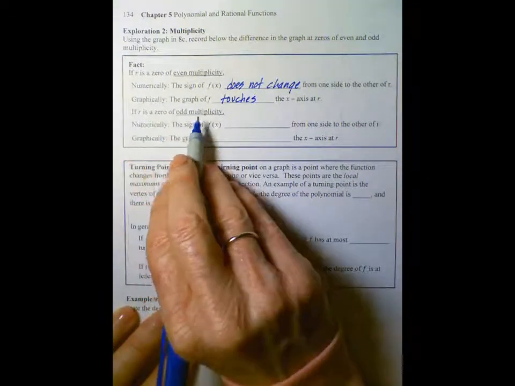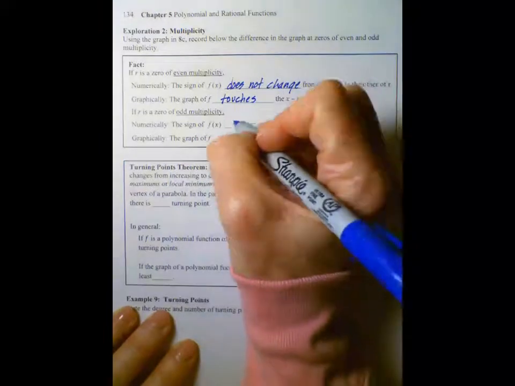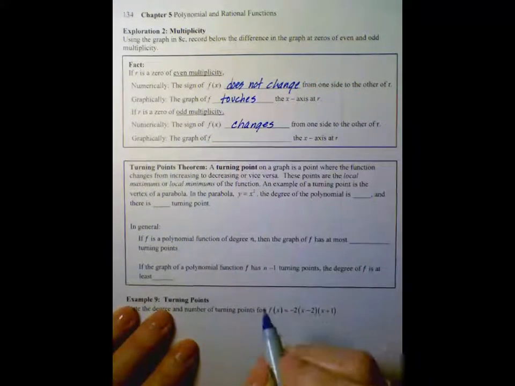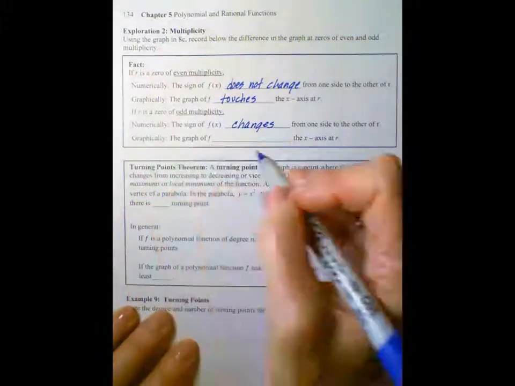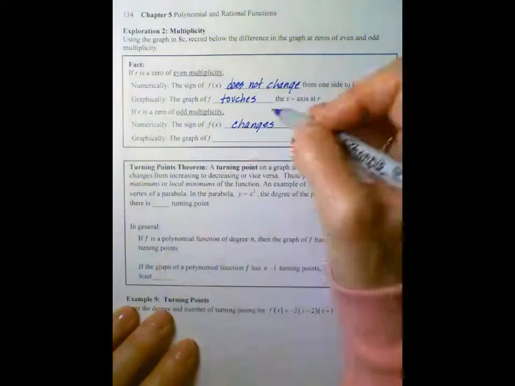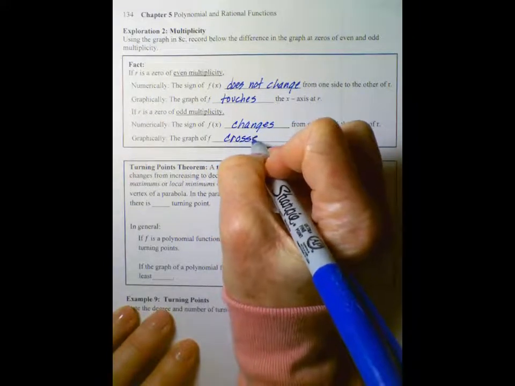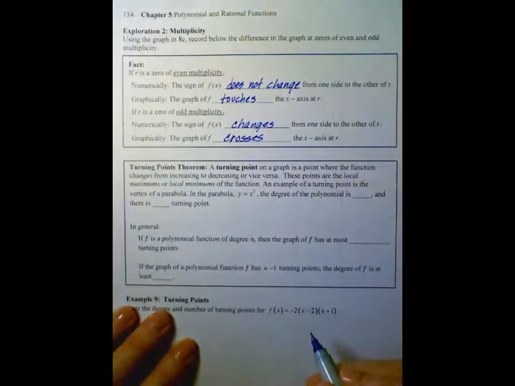If r is a zero of odd multiplicity, the sign of f changes from one side of the intercept to the other, right? Because we're crossing. The graph of f crosses. So you're going from either negative to positive or positive to negative.